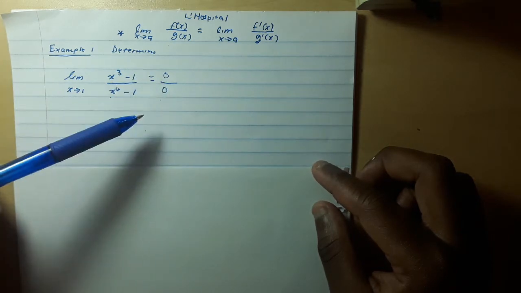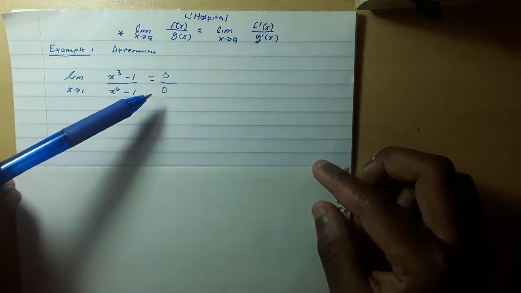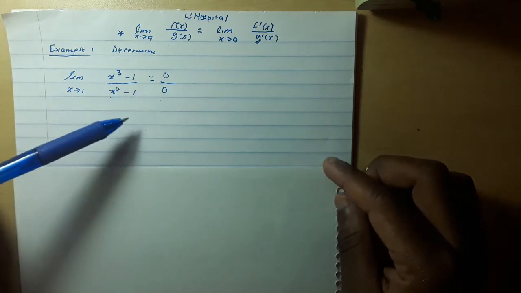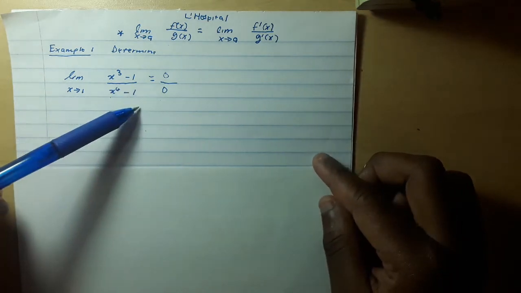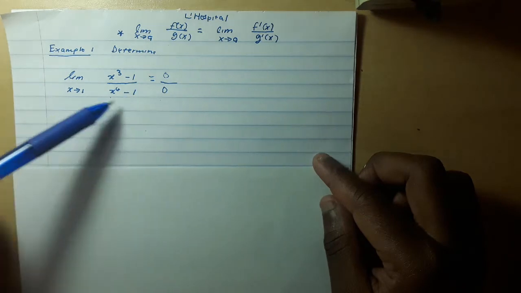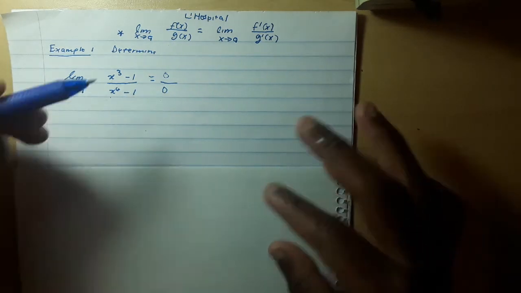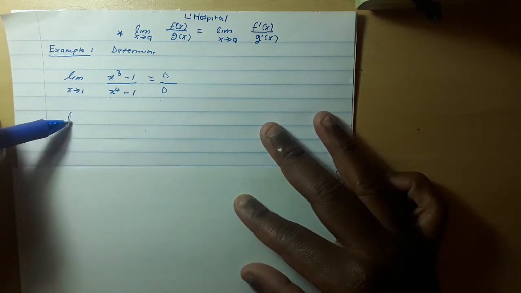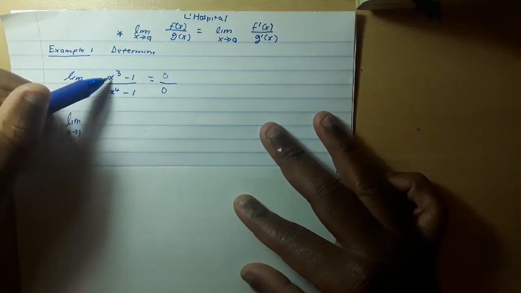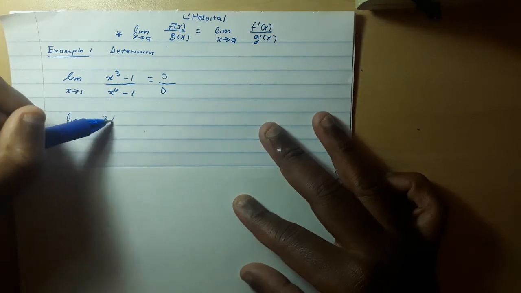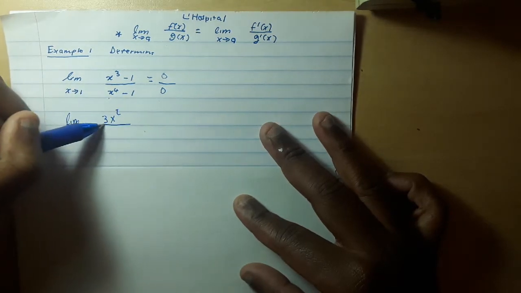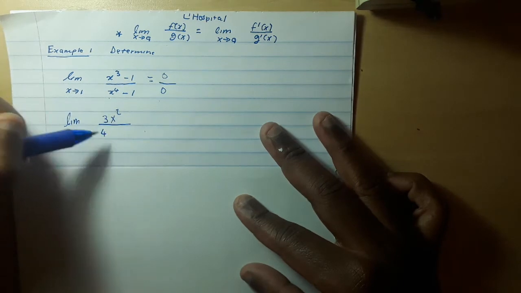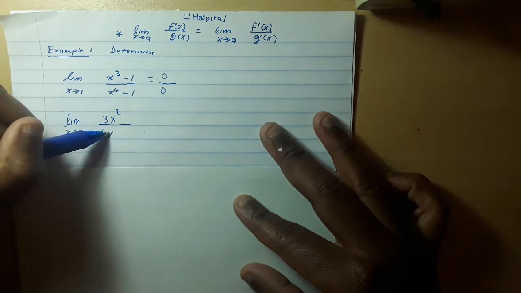Since this is the case, we are able to apply L'Hopital's rule, which says that the limit of this quotient would be equal to the limit of the derivatives. So the limit as x tends towards 1, the derivative of the numerator becomes 3x squared over the derivative of the denominator, which is 4x to the 3.